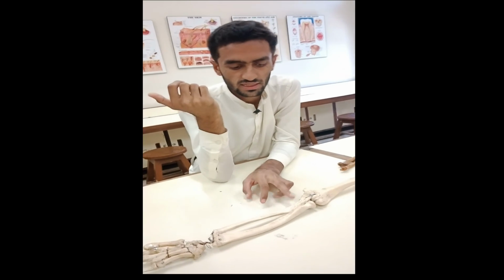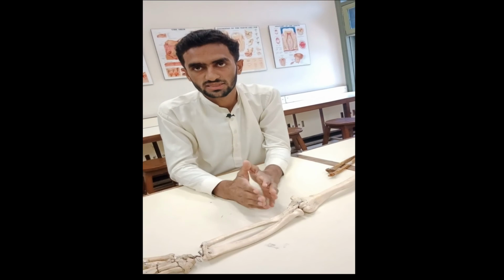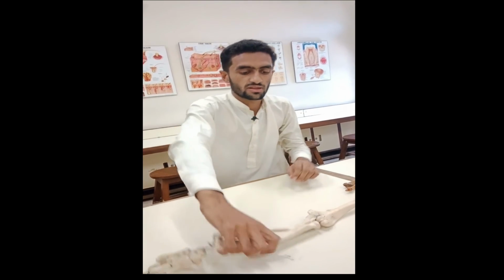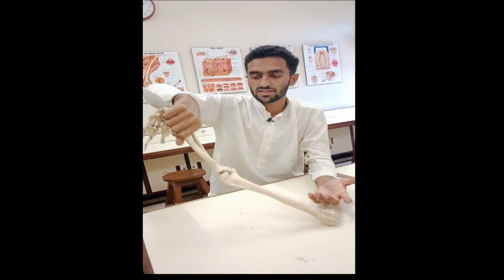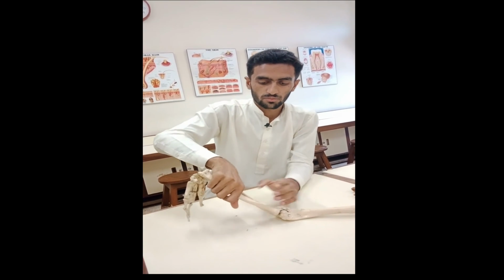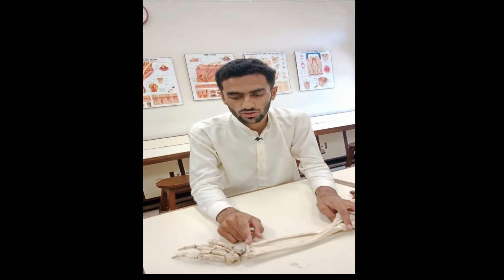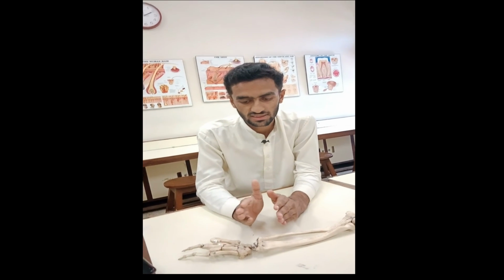And the radius and ulna joint can be separated or dislocated. That is nursemaid's elbow dislocation. It is most common in children when a mom or nurse picks up their child by the forearm, so the joint can be dislocated. So that is nursemaid's elbow, and here is your Colles fracture. Then we have to cover the wrist joint in the next lecture. So that is all about your elbow joint.